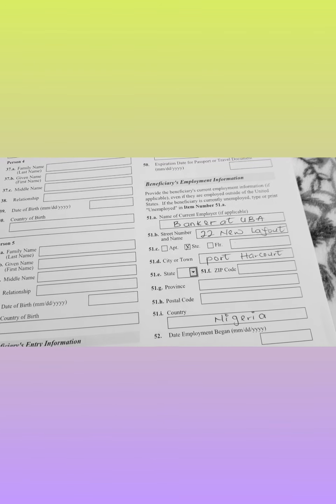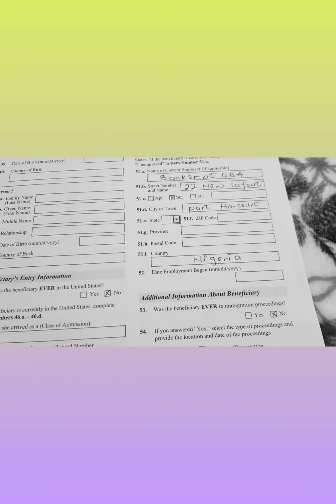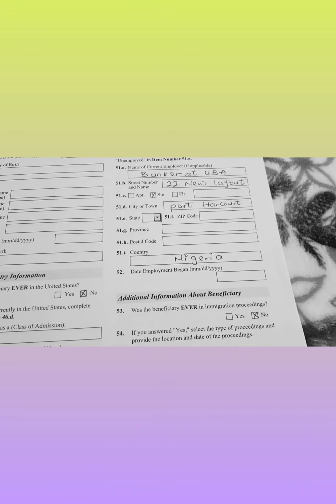So number 51B says the street number is 22 New Layout. And number 51C says the apartment, street, floor. So we click on street. Number 51D says city or town. The city or town is Port Harcourt City. 51E state they don't have. 51F zip code they don't have. 51G they don't have. 51H postal code they don't have. 51I country is Nigeria.